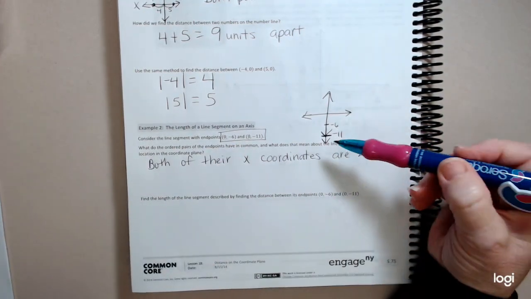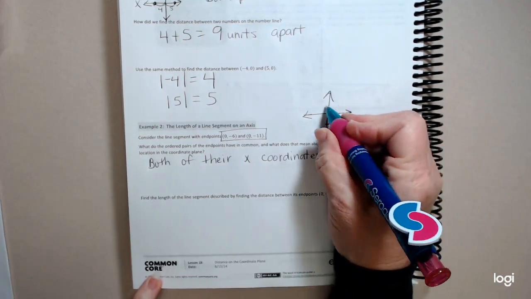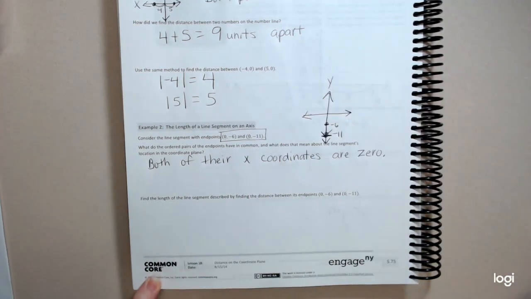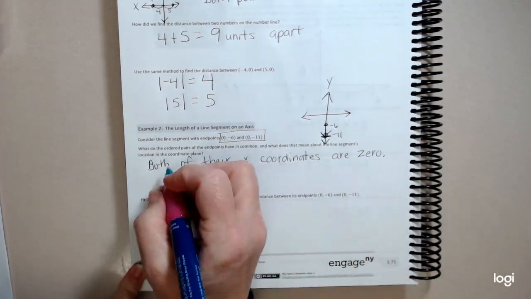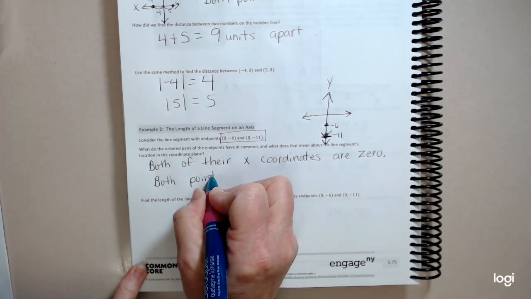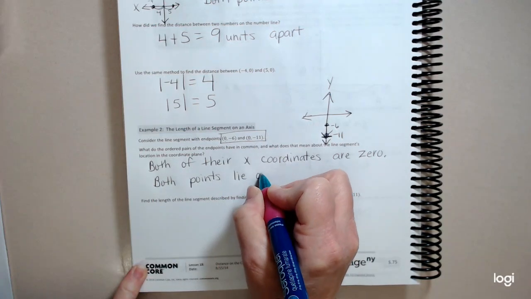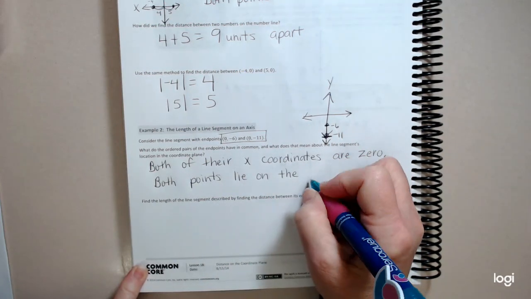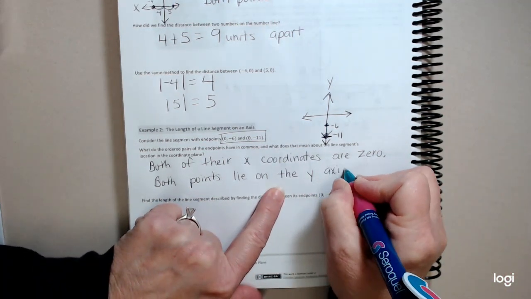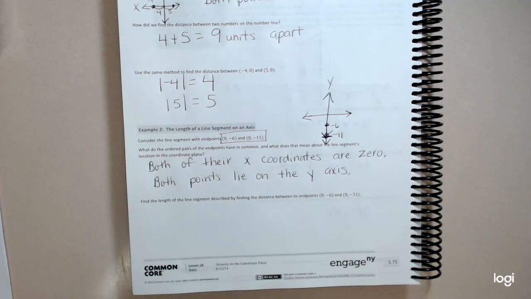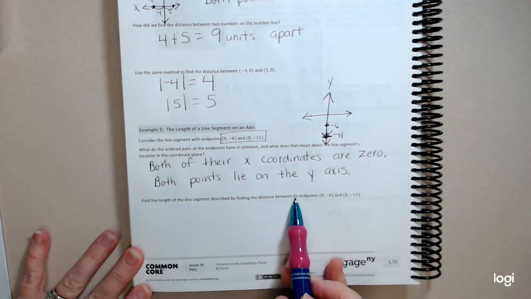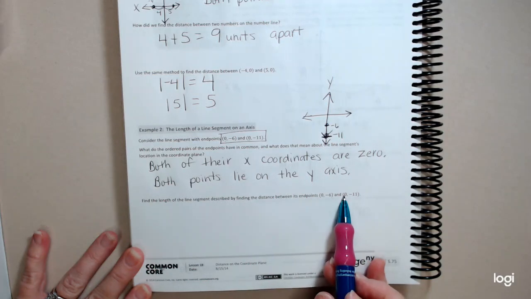Okay, well, if you notice, they are not in one of the quadrants. They are on the y-axis. So we'll say that both points lie on the y-axis. Okay, both points lie on the y-axis. Find the length of the line segment described by finding the distance between its endpoints, 0, -6 and 0, -11.